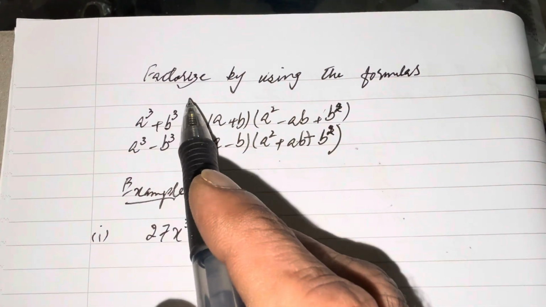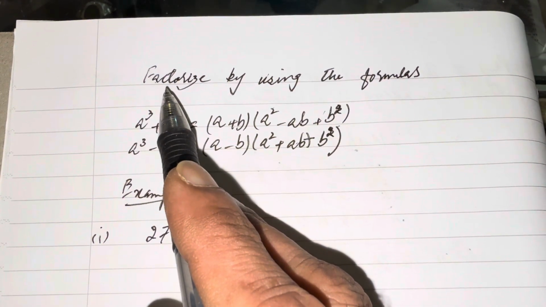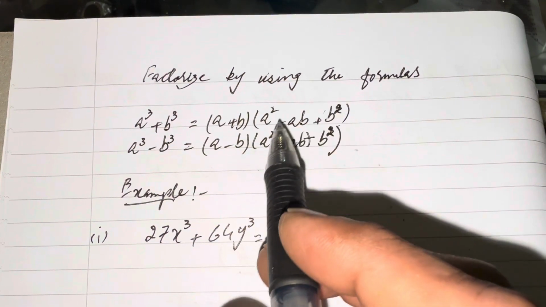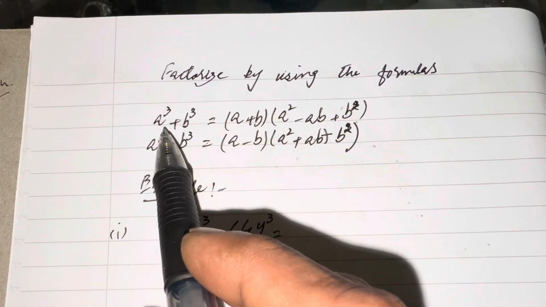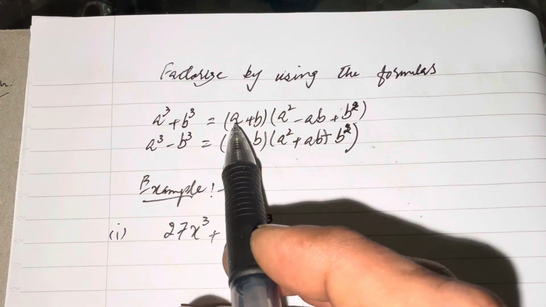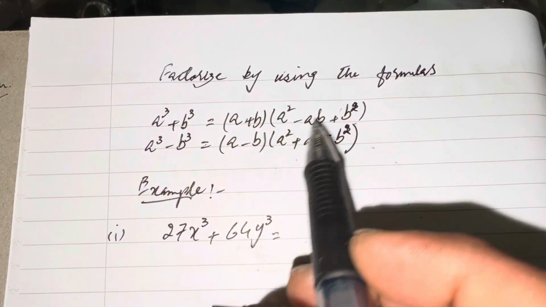So if you can see the heading, that heading showing that factorize by using the formulas. So which are the formulas? So these are two formulas, that a cube plus b cube is equals to a plus b into a square minus ab plus b square.